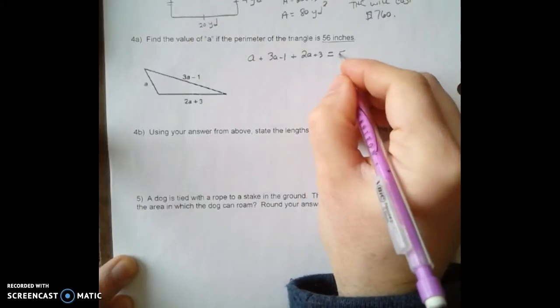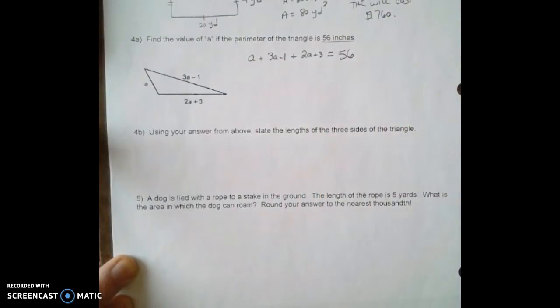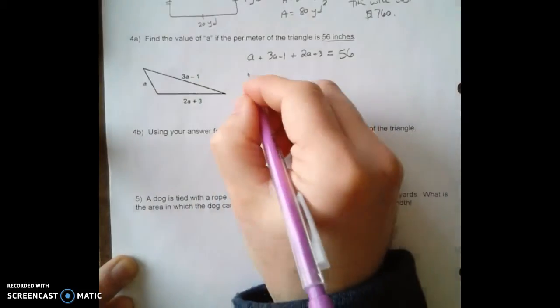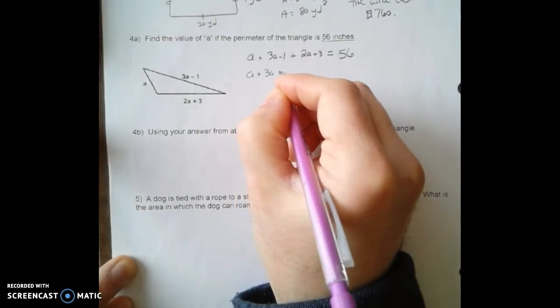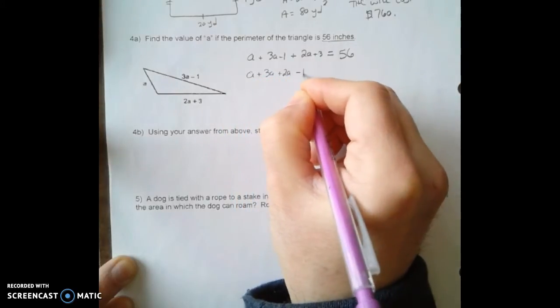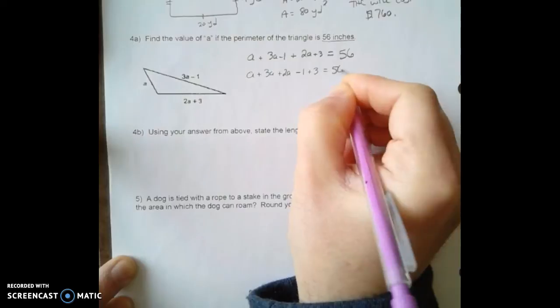So I've got this nice equation here, and I can simplify this so that I could eventually figure out what the value of A is going to be. So I'm going to just rearrange my terms. A plus 3A plus 2A minus 1 plus 3 equals 56.